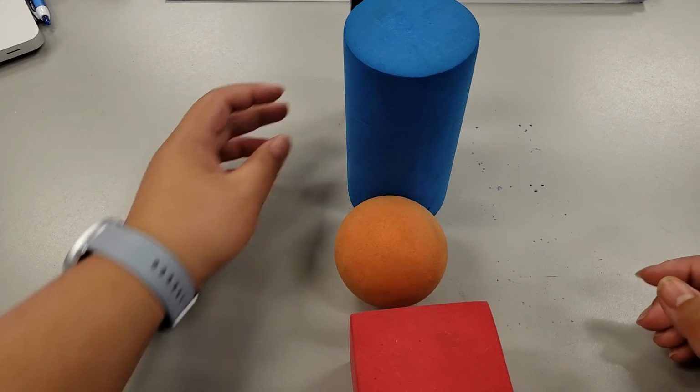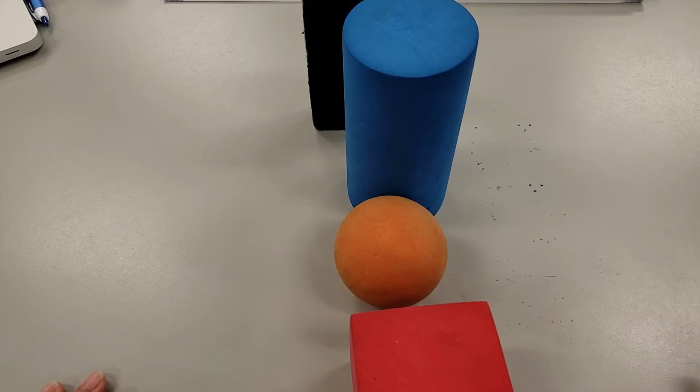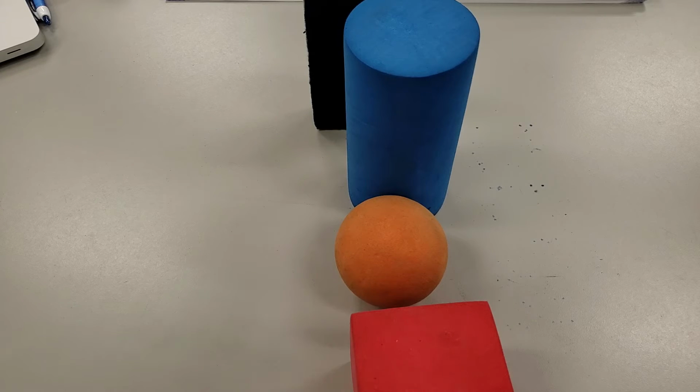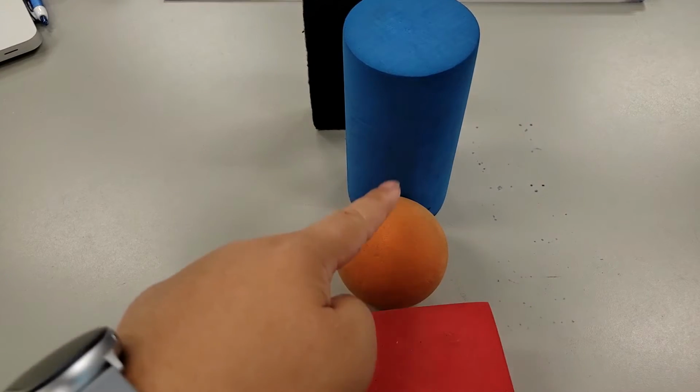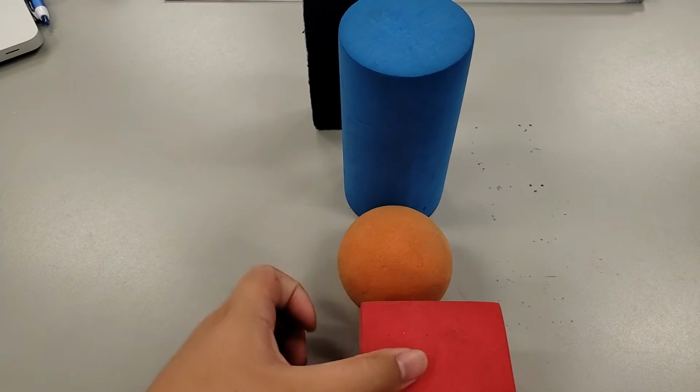Then I would talk about these shapes very differently. I move that door so you could see it. Which shape is in front of the sphere? Well, we are in the back of the line, so in front of the sphere would be the cylinder.